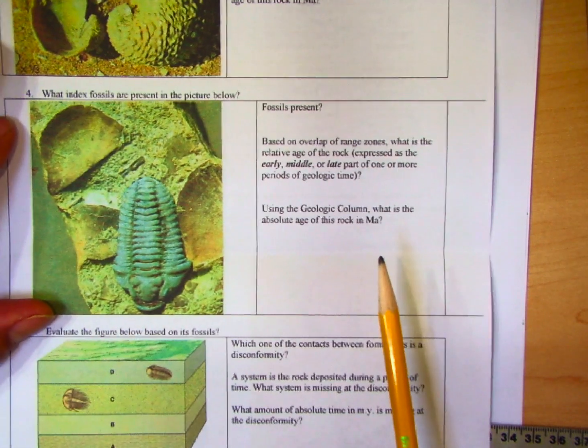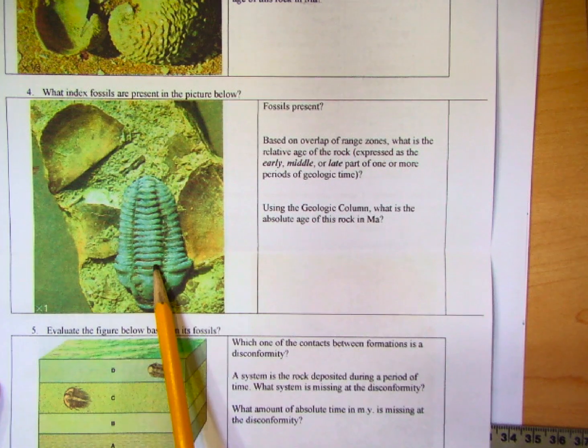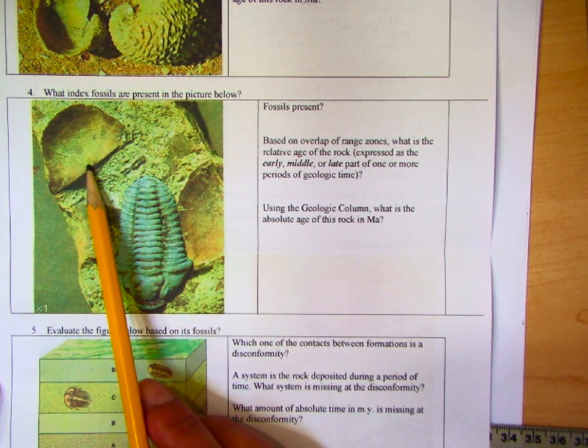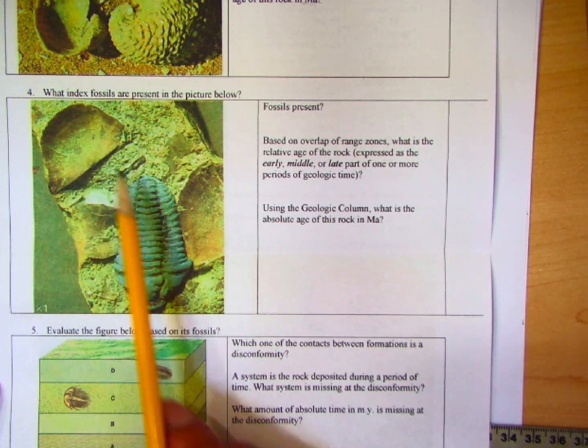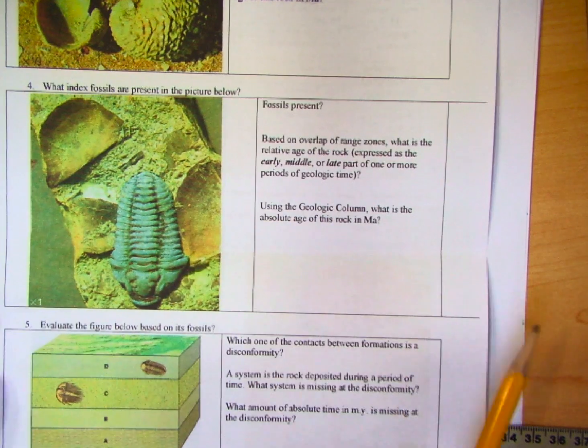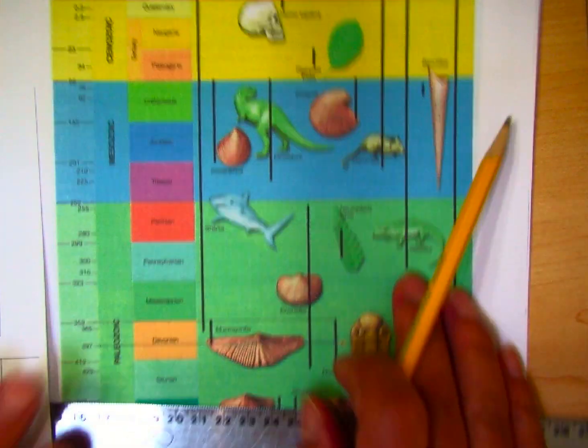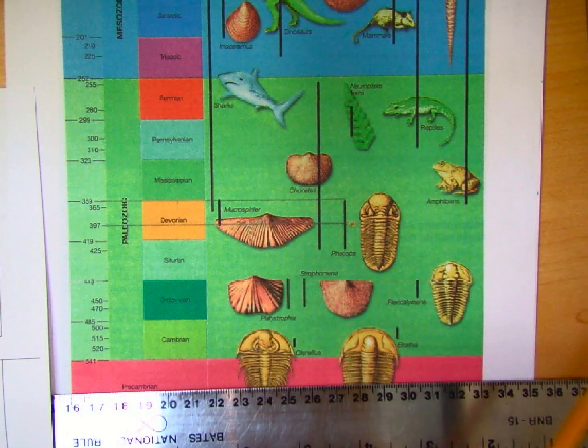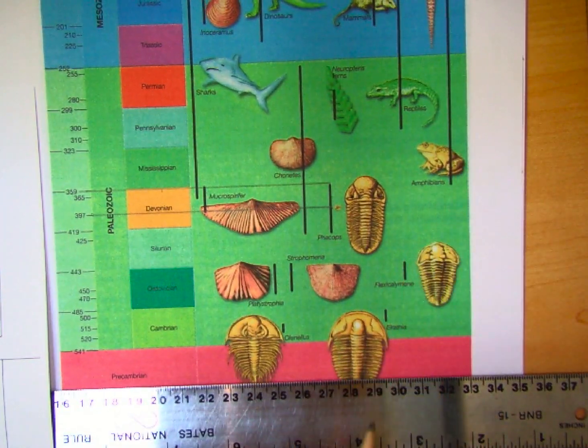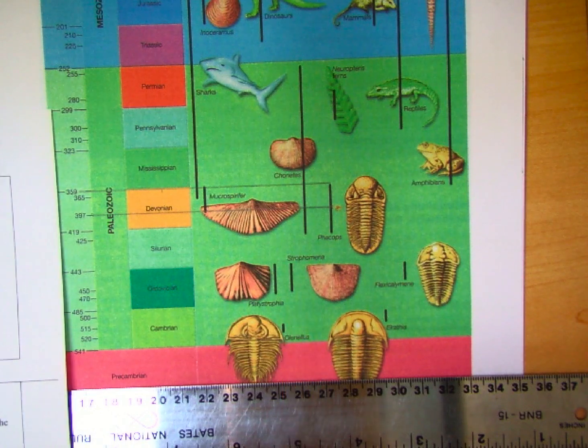And then finally, the third one, you're looking at a different trilobite and a different type of brachiopod. So these are two fossils, a trilobite and a brachiopod. Again, looking at the column over here, try to figure out what two fossils they are, what trilobite and what brachiopod. So obviously it's going to be something down here in the Paleozoic era.